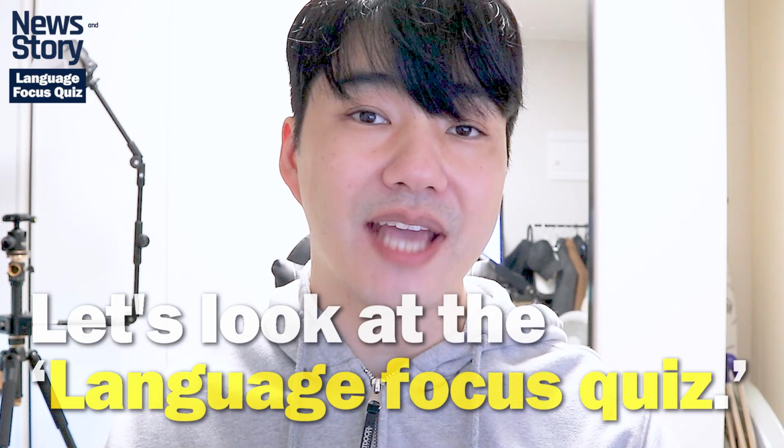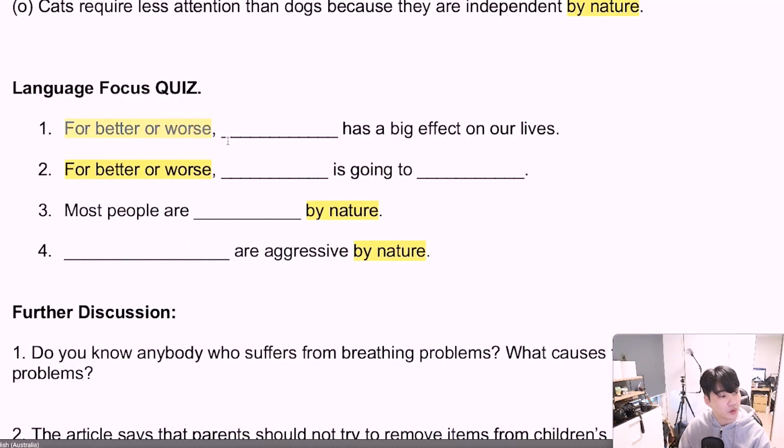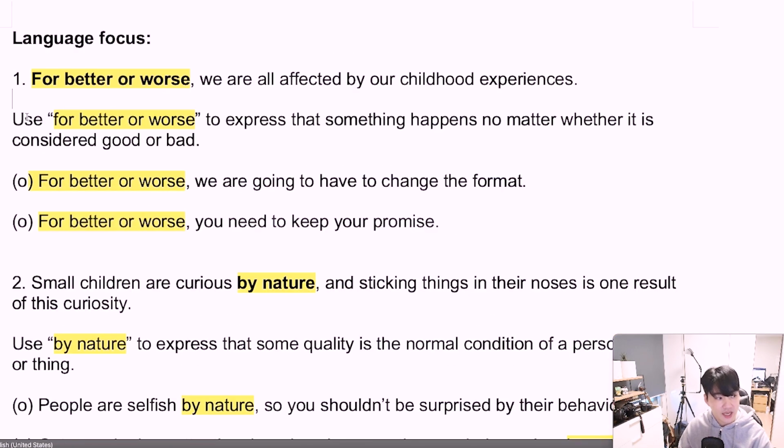Alright, now let's look at the language focus quiz. Number 1. For better or worse has a big effect on our lives. So if we scroll back, use "for better or for worse" to express that something happens no matter whether it is considered good or bad.